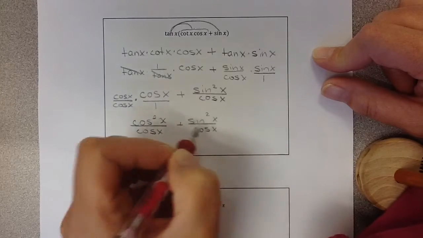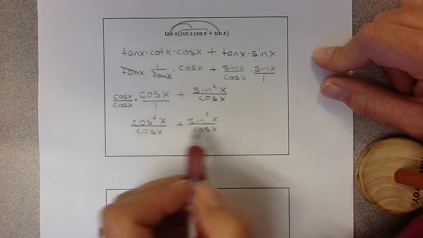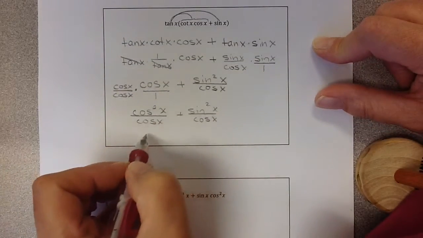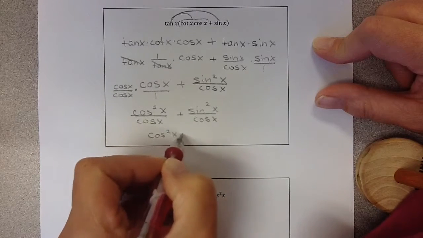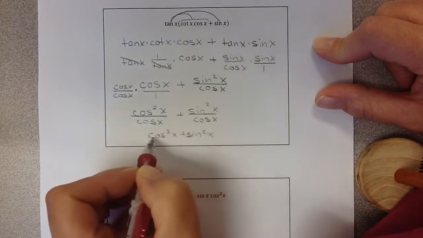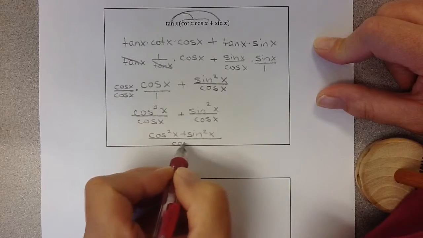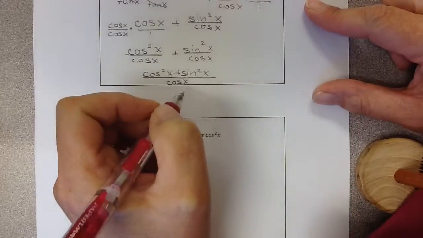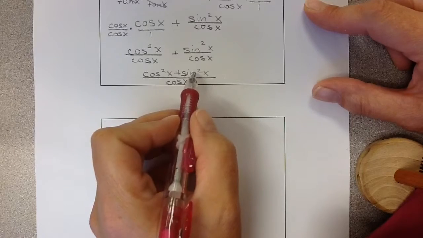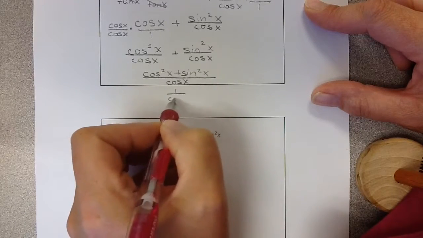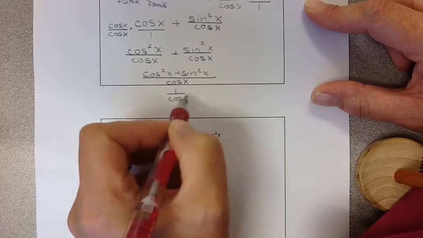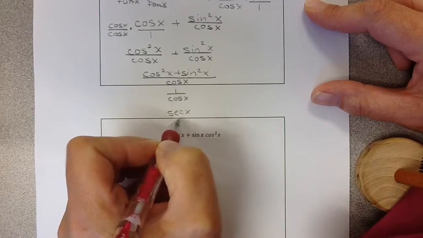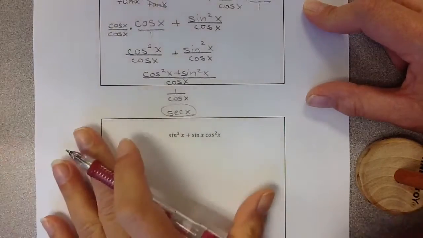I already see something happening that's going to be helpful. When I add these two fractions together, I'm going to get a Pythagorean property in the numerator. So add the numerators. Put those over the common denominator of cosine x. The numerator is equal to 1 by the Pythagorean property, so we get 1 over cosine x. And then we have a reciprocal property that says that's equal to secant of x. So that's my simplified answer when I'm all finished.